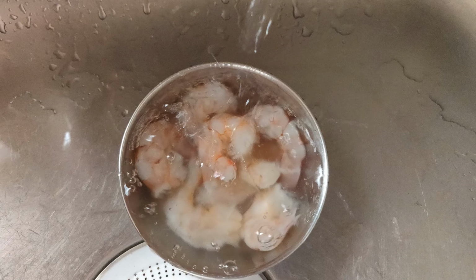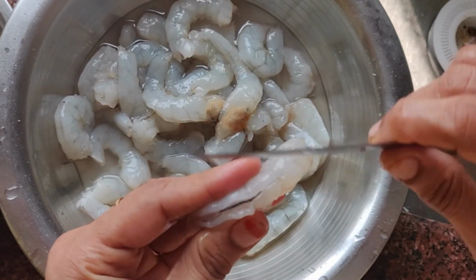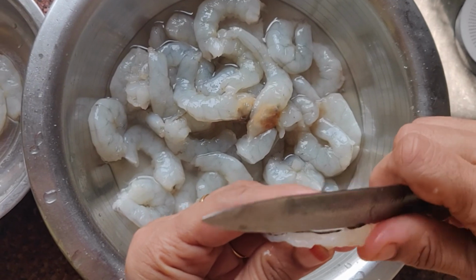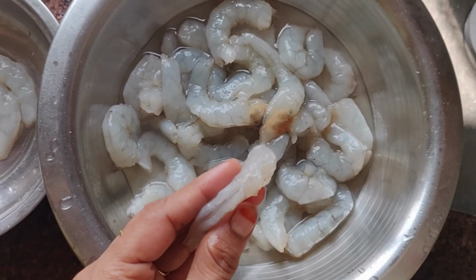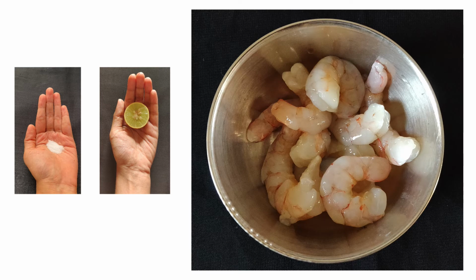Procedure: clean and wash the prawns properly. Make a slit on the backside of prawns. Now pull out the black thread from it. This black thread has to be removed from the other side also if found. Marinate the prawns with salt and some lemon juice. Keep it aside for 15 to 30 minutes.